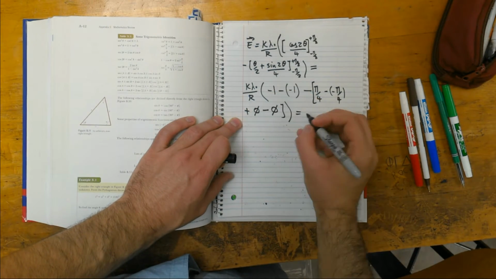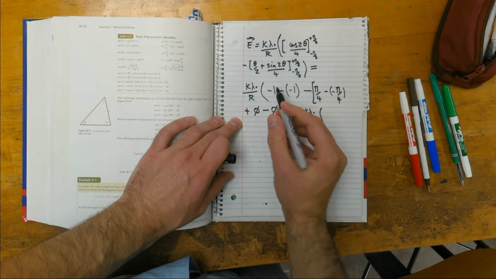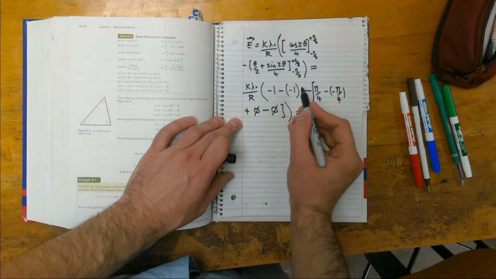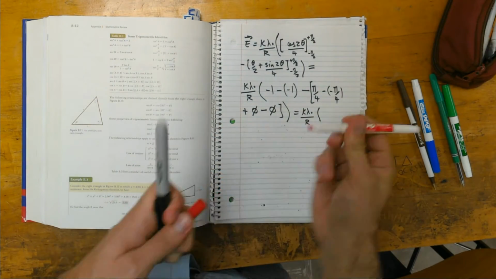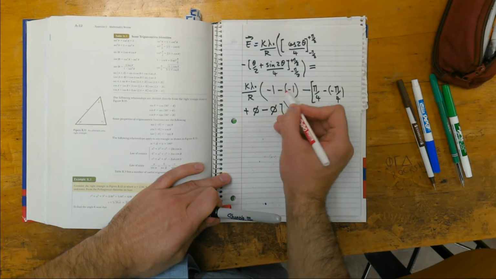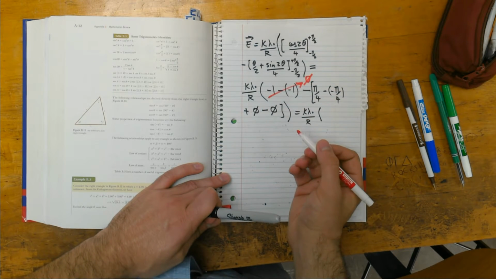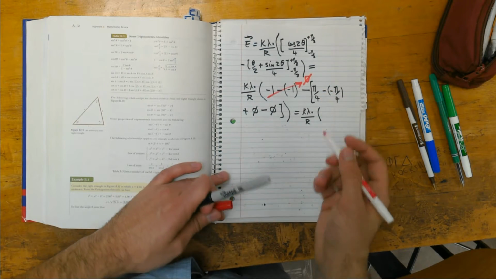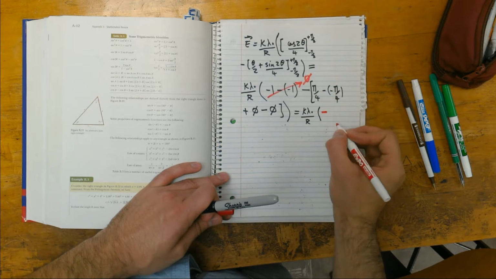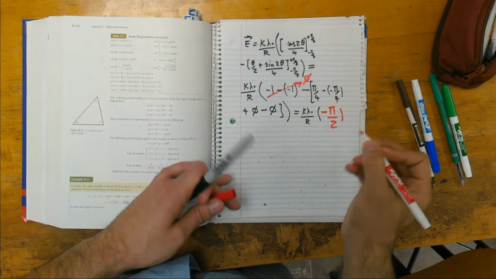This is equal to K lambda naught over R. Now, minus 1 plus 1, minus 1 plus 1, this is 0. These are 0. This is pi over 2. So minus pi over 2.